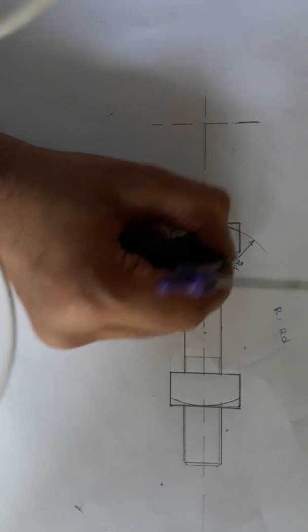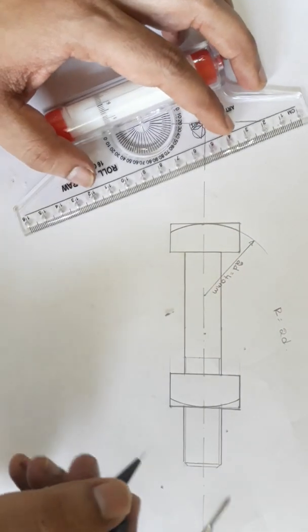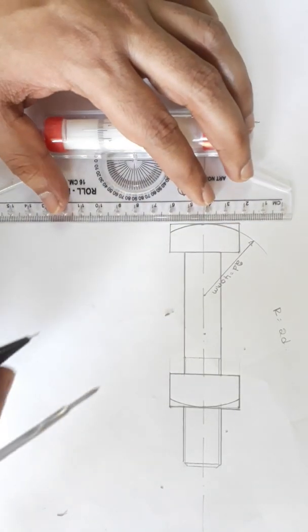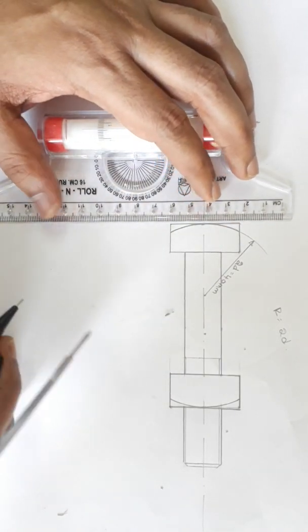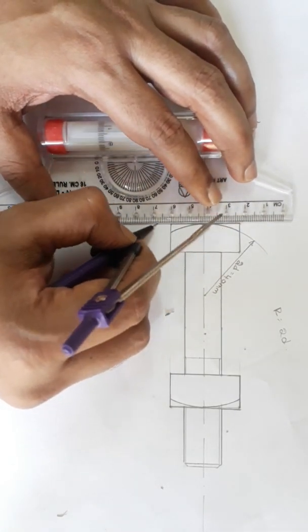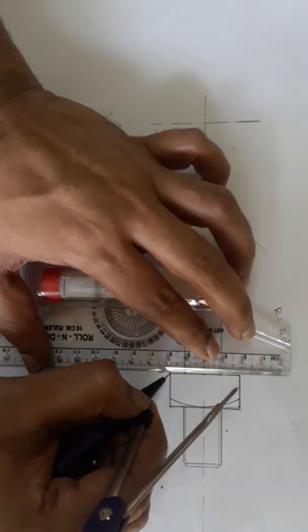The diameter varies, this radius also varies. The dimension of this radius is also 40 mm. This is the width across, this is the width of the bolt head, width of the nut head.